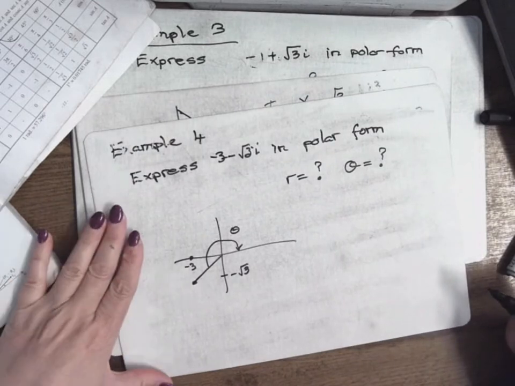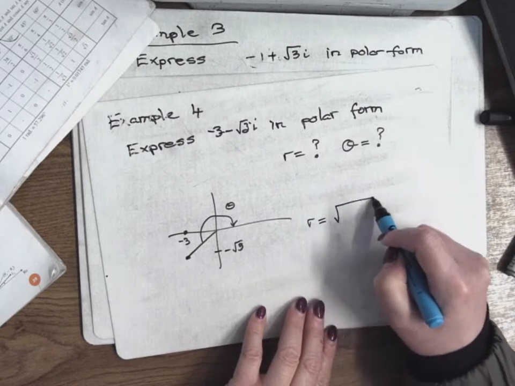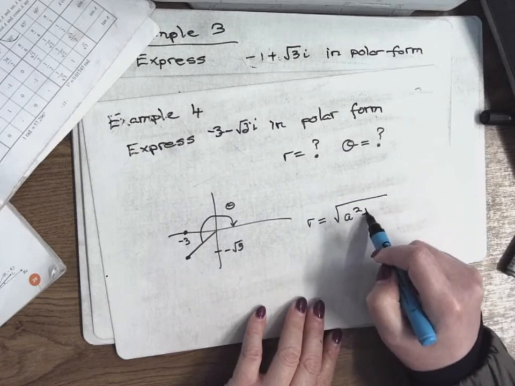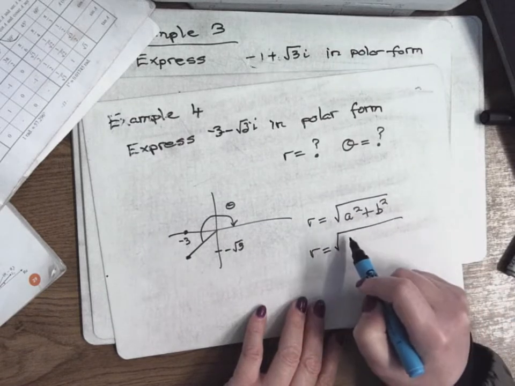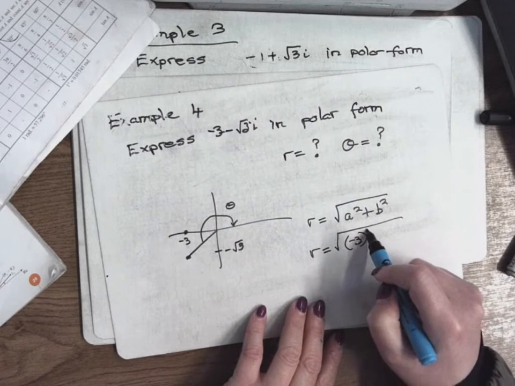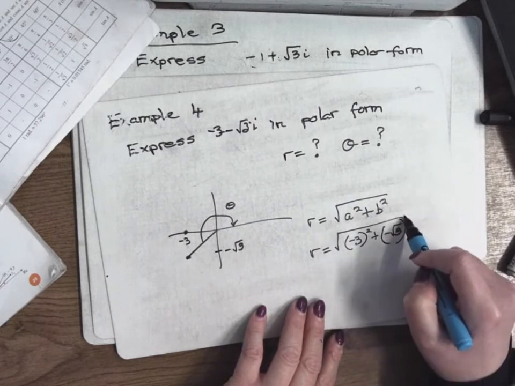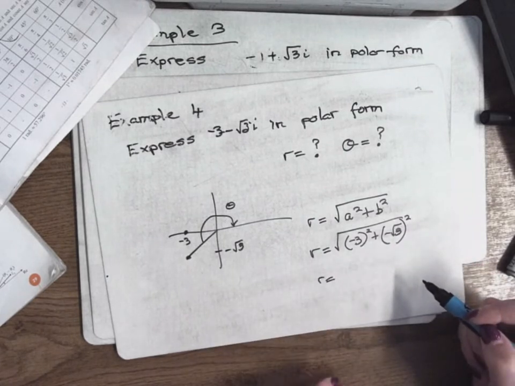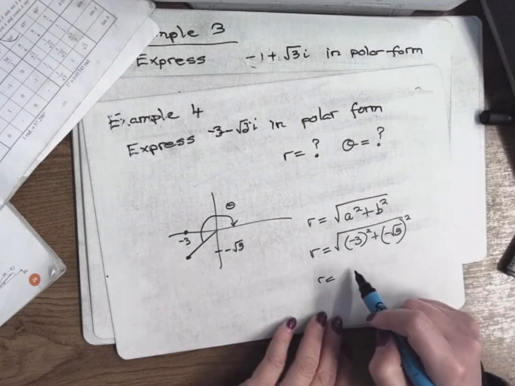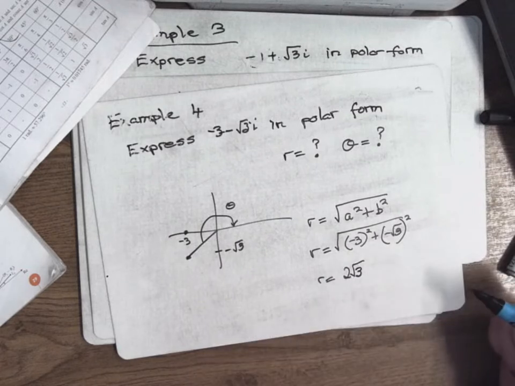Okay, so the modulus is easy. r is equal to the square root of a squared plus b squared. It's just a formula that you'll remember because it's not in the log tables. So r is equal to the square root of minus 3 squared plus minus root 3 squared, into the calculator with that. Okay, so that's 9 plus 3, which is root 12, which is 2 root 3, I think. On the calculator it'd be the square root of 12, which is 2 root 3. Is that okay?